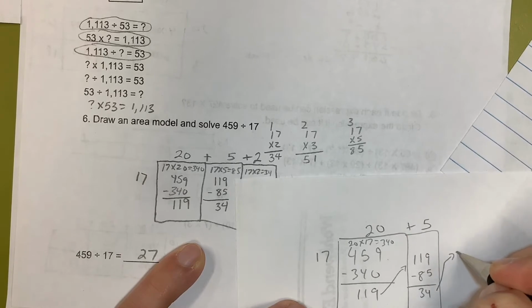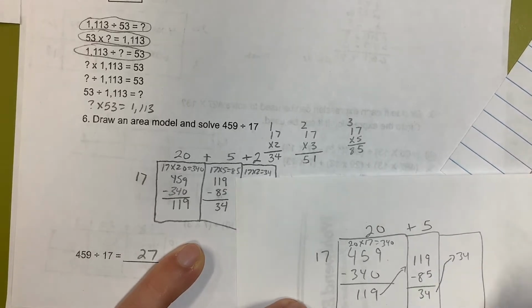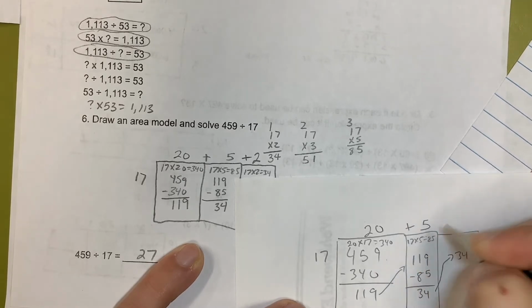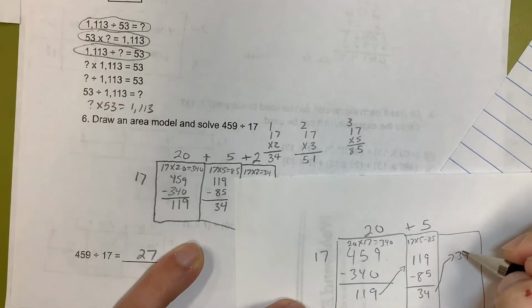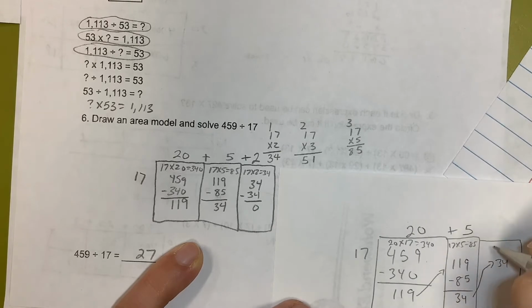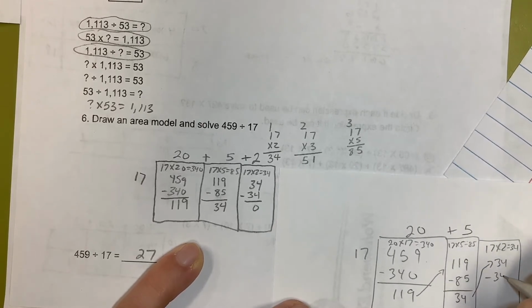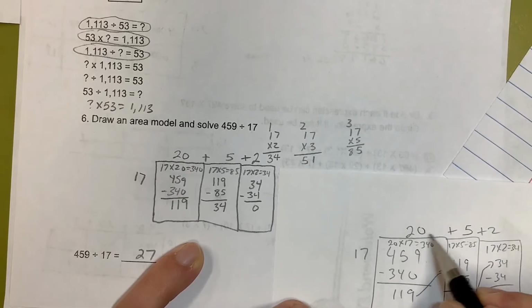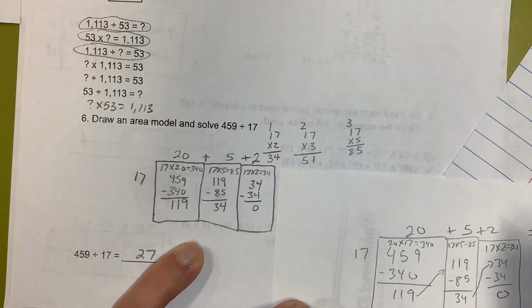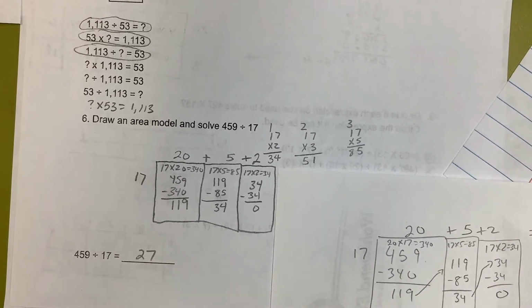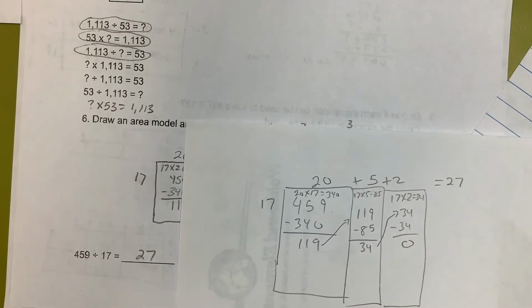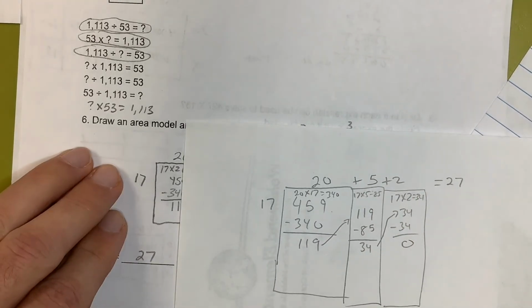So then we had to have another step. And that was 17 times 5 equals 85. And so the last step would be 17 times 2 would give me 34, minus 34. So then everything is grouped. So then I need to add the top. 20 plus 5 plus 2 equals 27. So my answer is 27 down here. Okay. So that's how it looks like an area model.